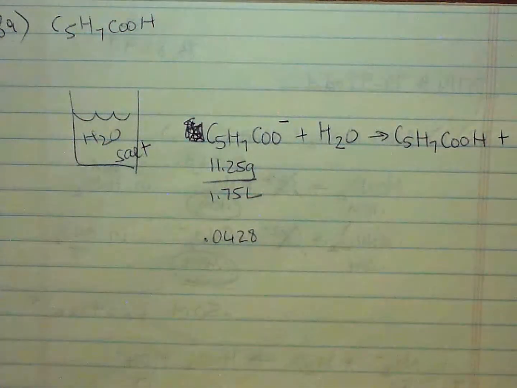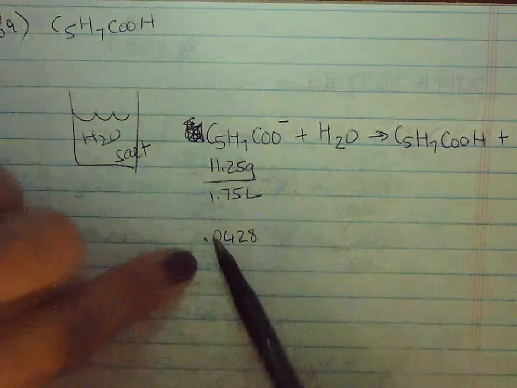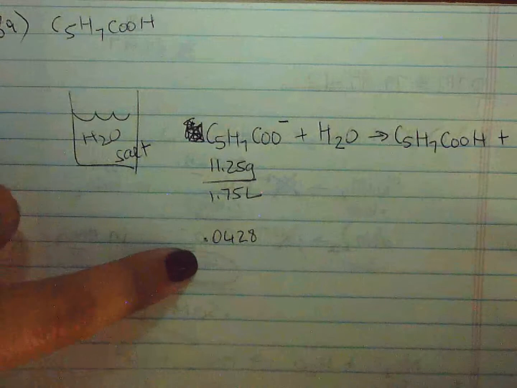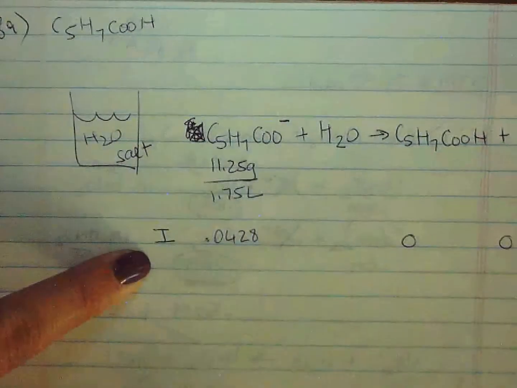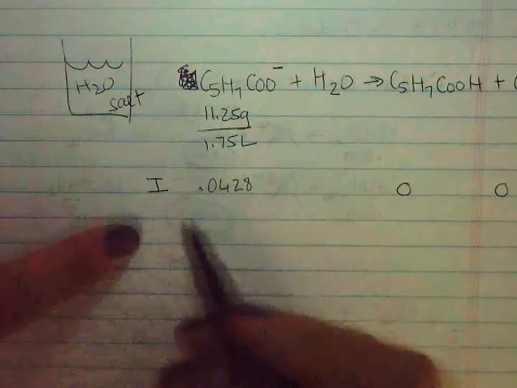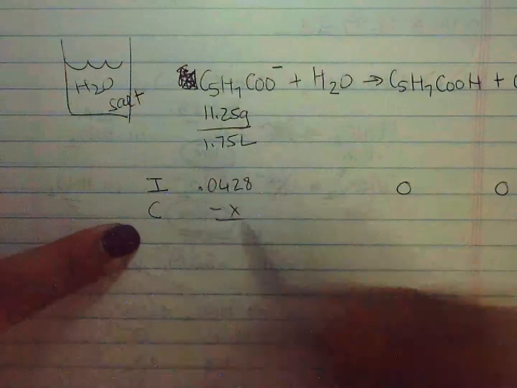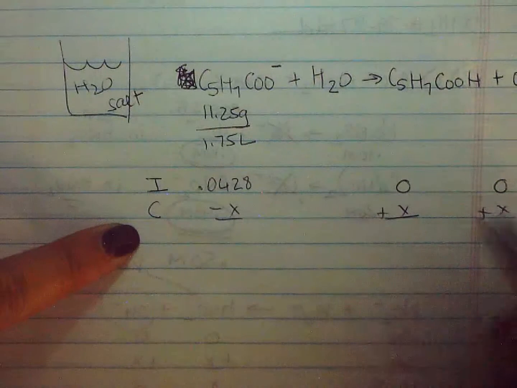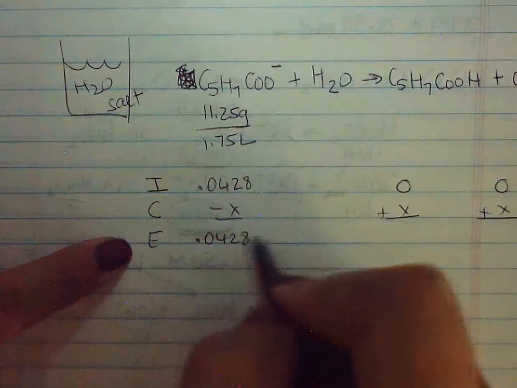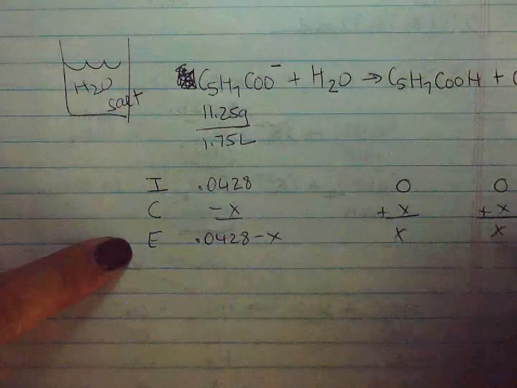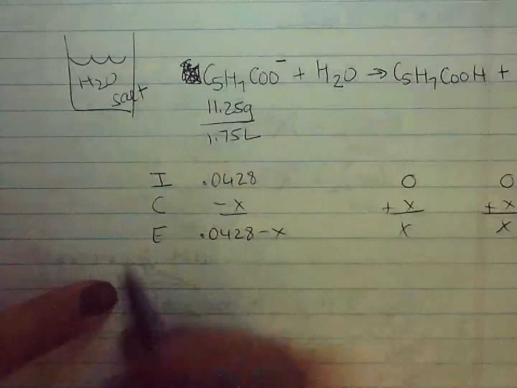All right, so at time 0, has this stuff reacted with water and made any of these products? No. So this is your I line. What do you do with the C line? Lose X, gain X, gain X. What's your E line look like? 0.0428 minus X, X, and X. What's the mass action expression here?